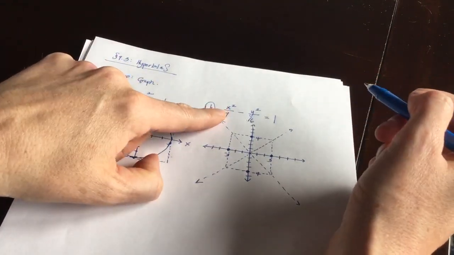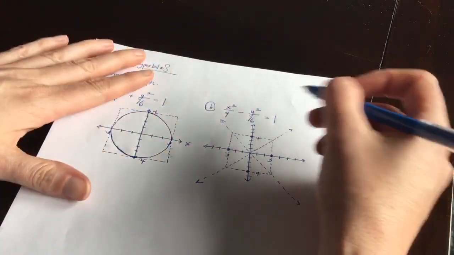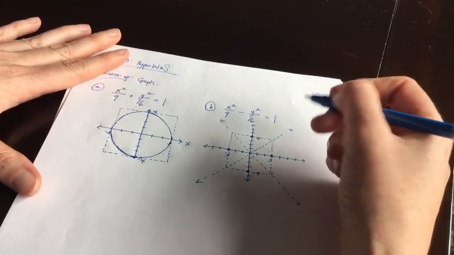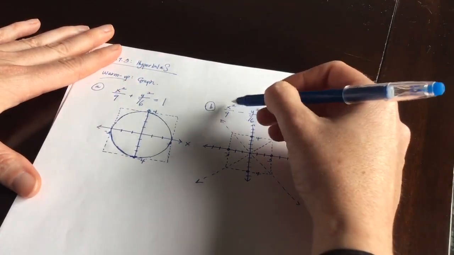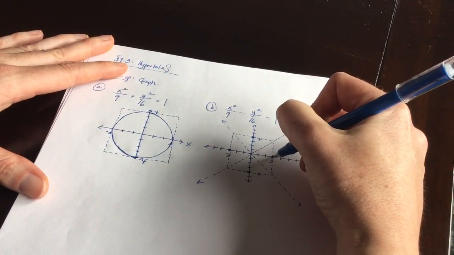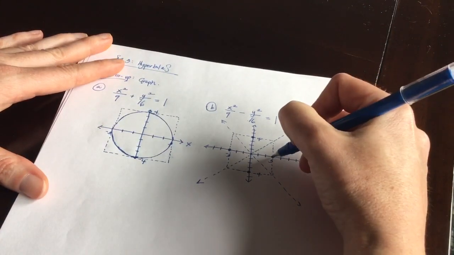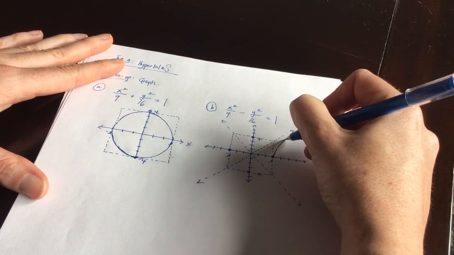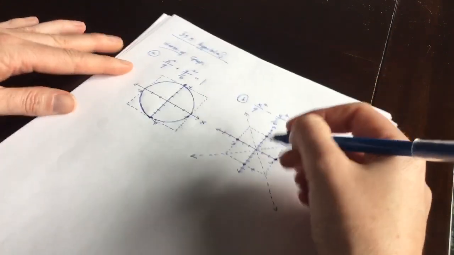To finish it out, you're just going to show where the actual hyperbola would go. Since your x term is positive and your y term is negative, you let the positive term indicate the direction that your hyperbola will open. So since the x term is positive, your hyperbola will open in the x direction. So this point right here that's on your boundary box becomes the vertex of your hyperbola.